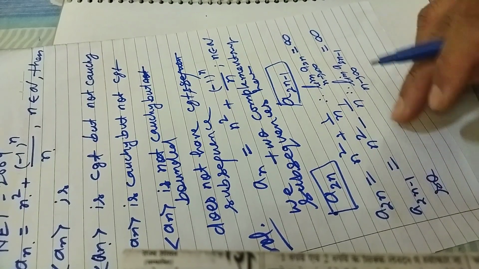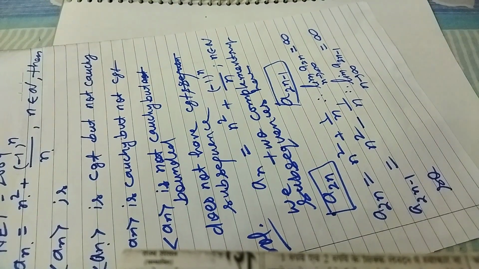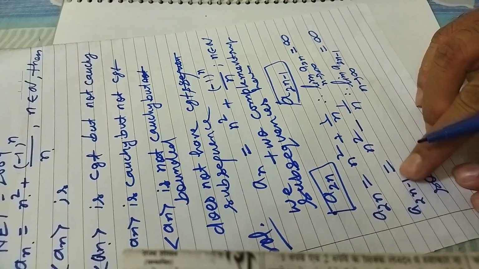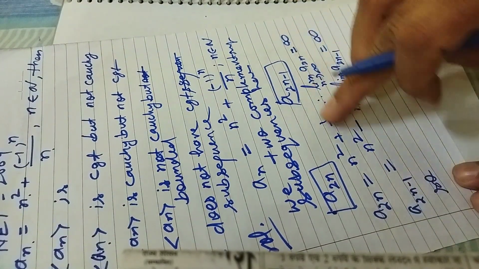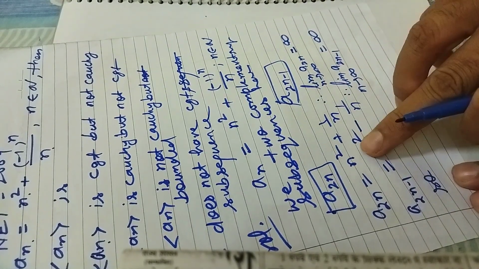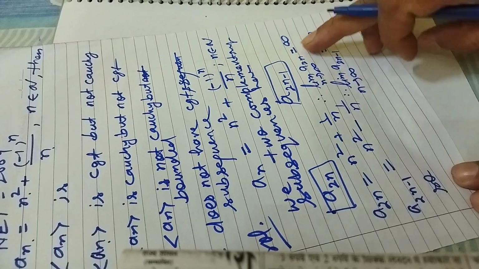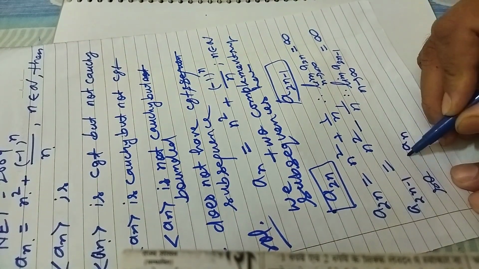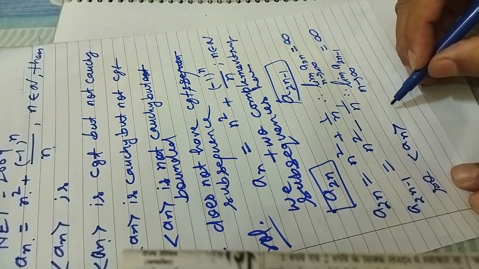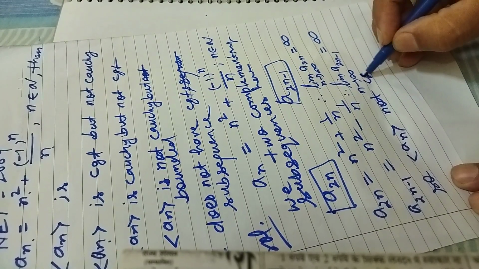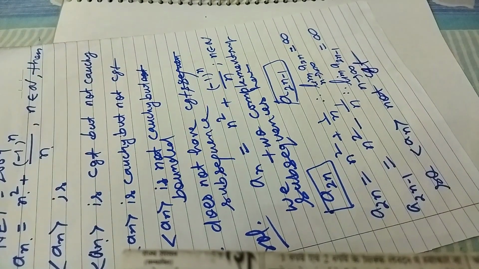As we see here, these two subsequences are not convergent. Since the two complementary subsequences are not convergent, that means divergent, so the given sequence is not convergent.